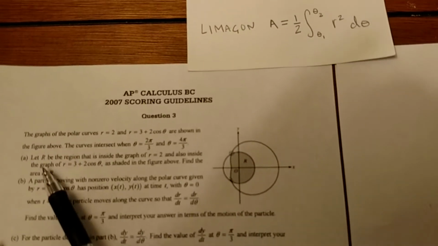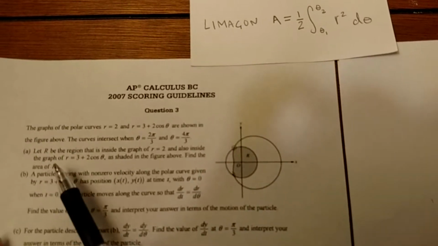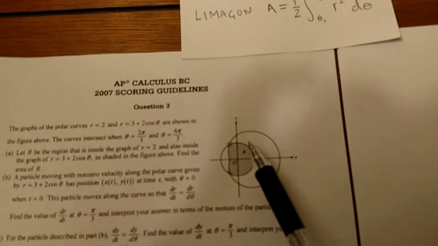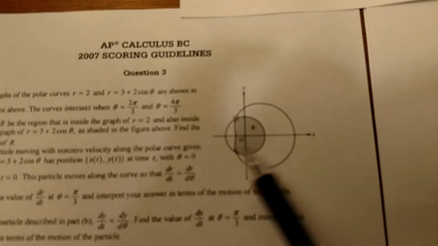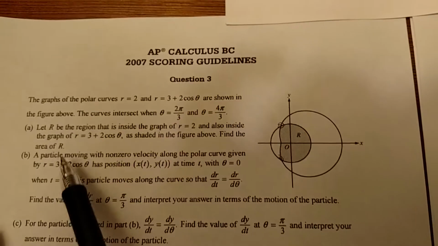Alright, so for part A, it says let R be the region that is inside the graph of r equals 2, and also inside the graph of r equals 3 plus 2 cosine theta, which is the shaded figure right here, and find the area of R.